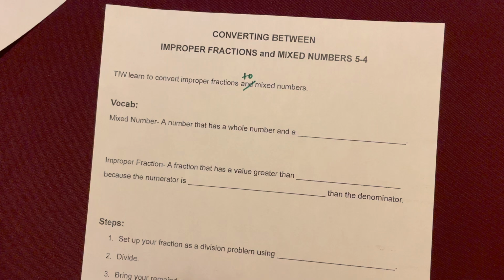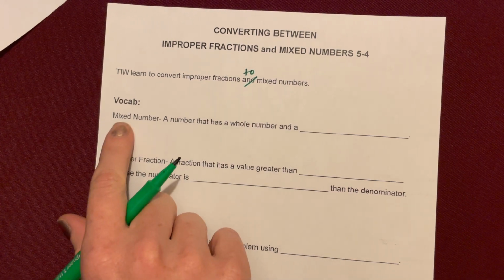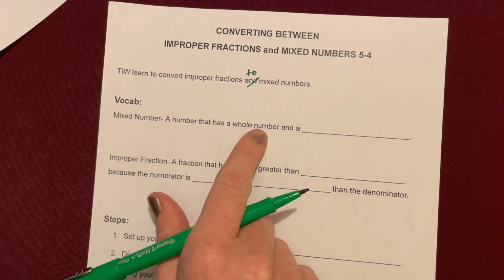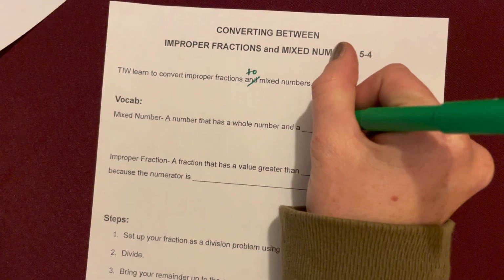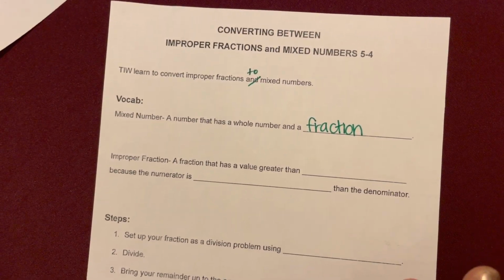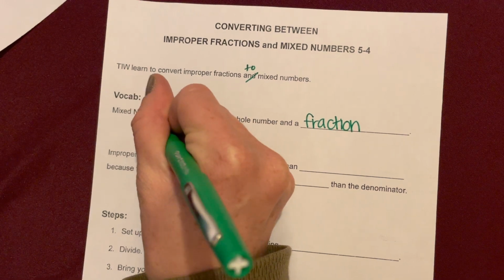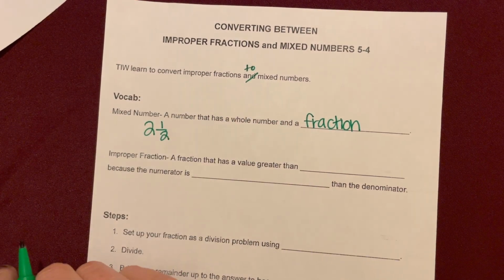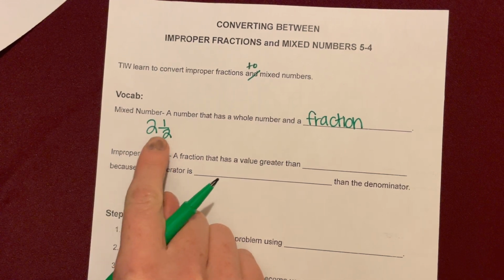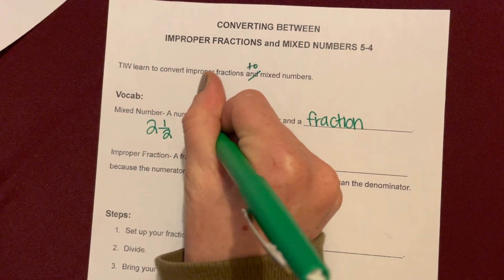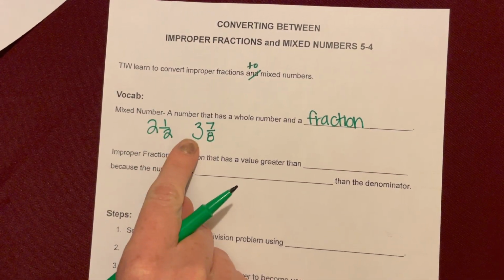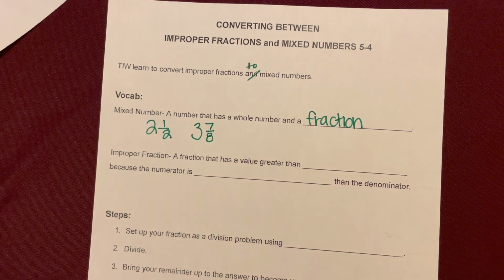So we have two vocabulary words. Our first word is mixed number. A mixed number is a number that has a whole number and a fraction. For example, 2 and 1/2 is a mixed number because it has a whole number and it has a fraction. 3 and 7/8 would be a mixed number. It has your whole number and it has a fraction.